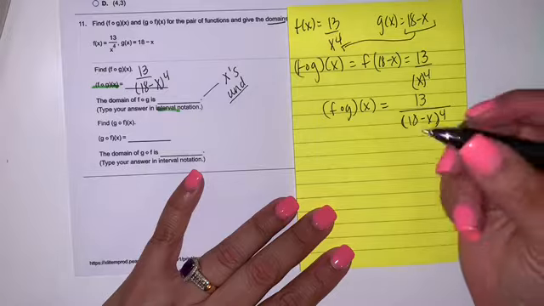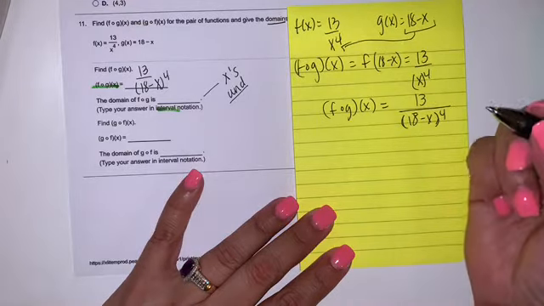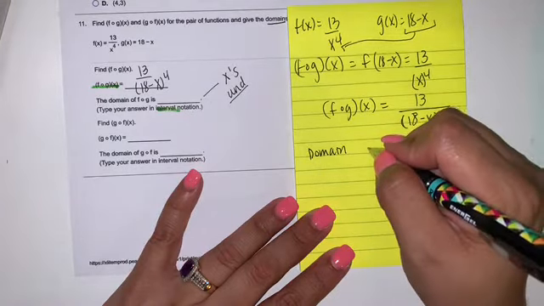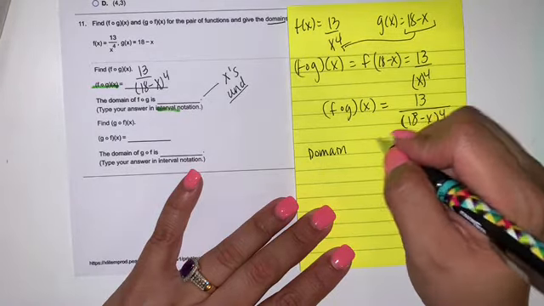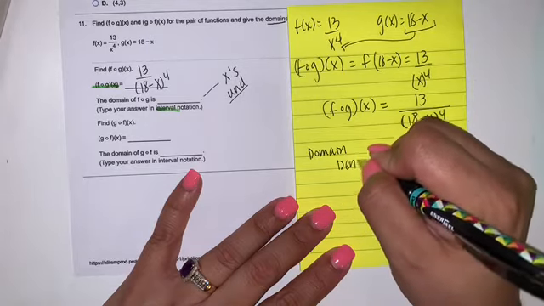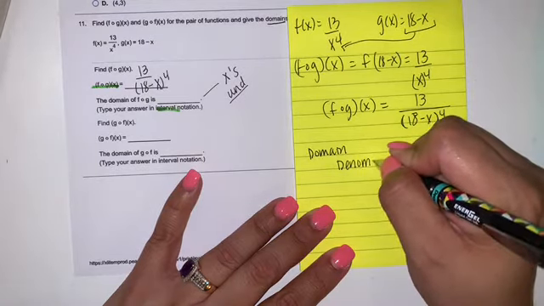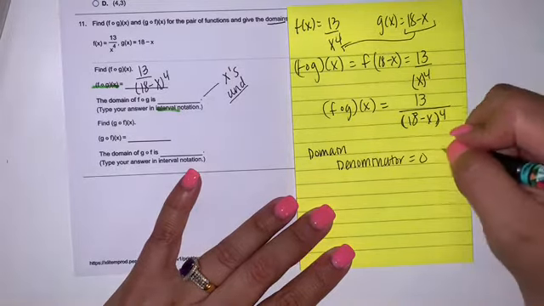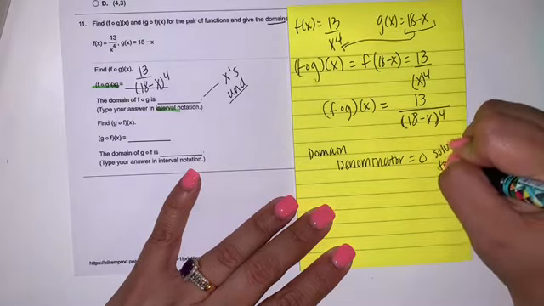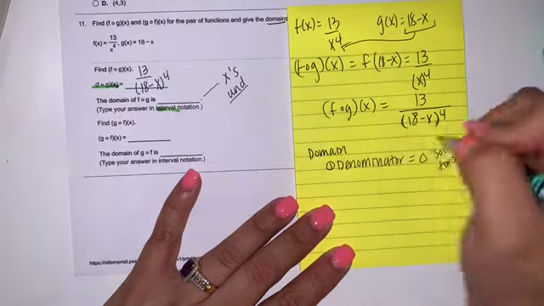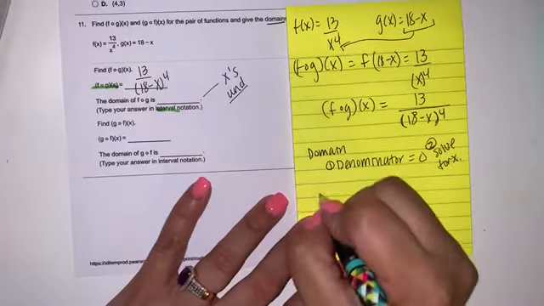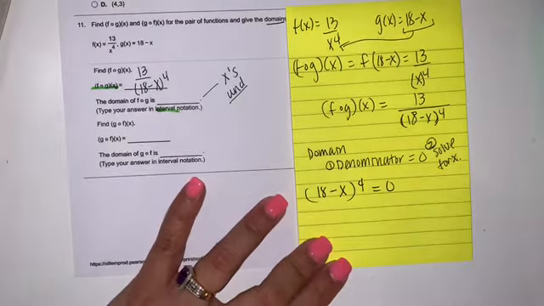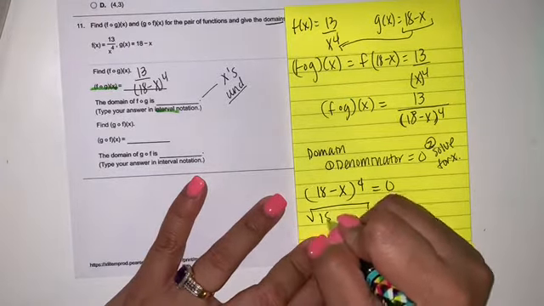So let's look for the domain. To look at the domain, you're gonna consider the denominator. So it's gonna be the denominator equal to 0, and then you're going to solve for x. That's step 1, step 2. So 18 minus x, all that to the fourth, equals 0. You're going to take the fourth root.